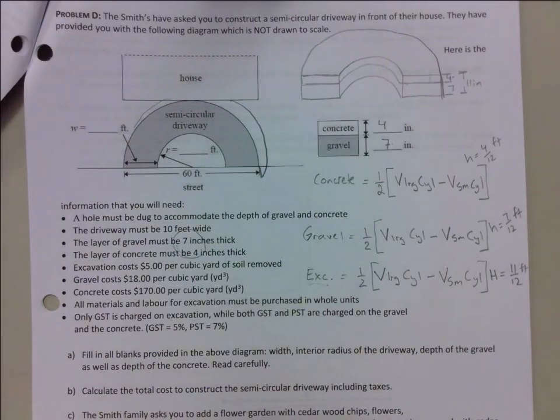There we go. So now we have a method of figuring out how much concrete do I need, and then we'll do the cost. How much gravel do I need, and we will do the cost. How much am I going to have to dig out, right? I have to pay for the excavation. We have a way to do all of that, okay?